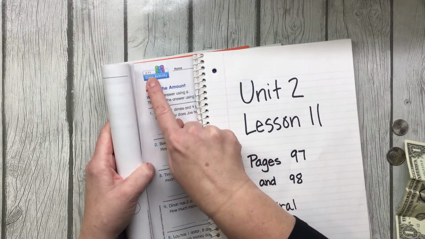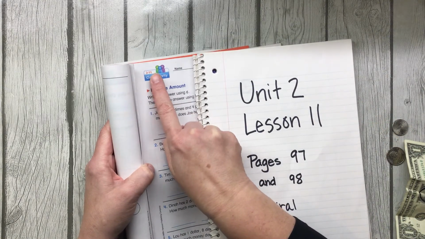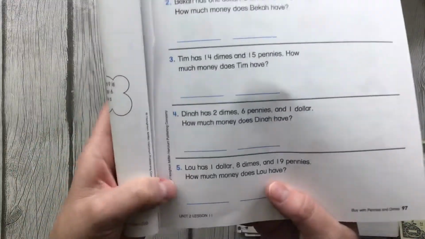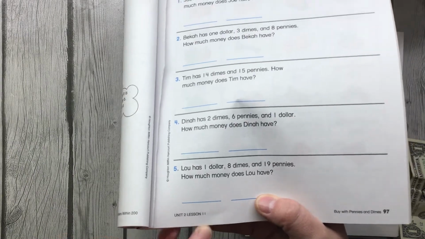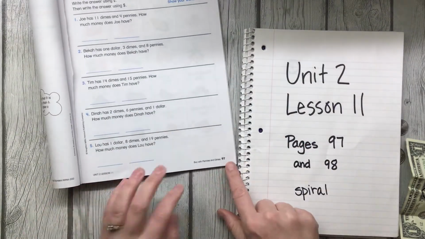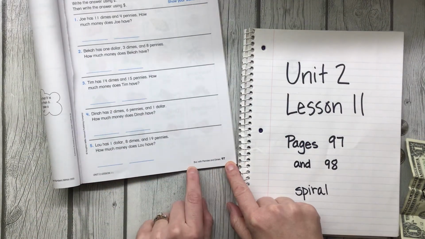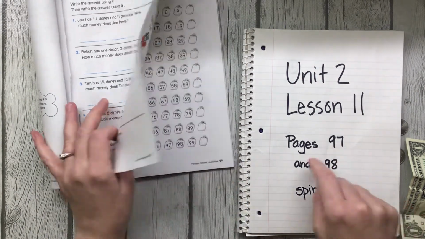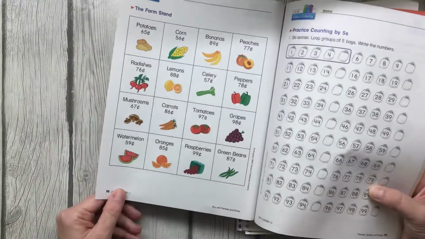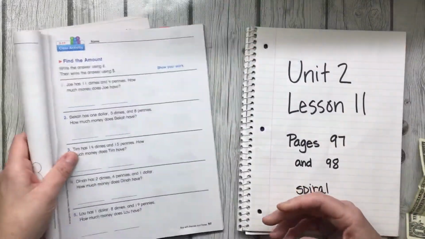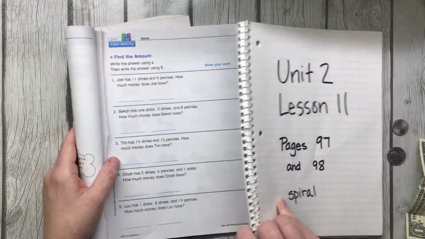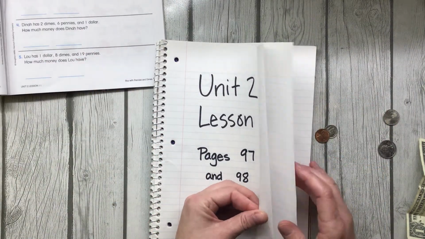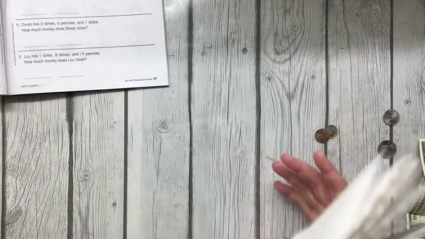So if I ever tell you to look for the unit and the lesson on the top, that's where you need to look. And on the bottom, it says it right here too, Unit 2, Lesson 11. Right here is the page number, and it tells us what we're doing. Buy with pennies and dimes, page 97 and page 98. So those are the two pages that you need to have today. We are going to start in our spiral though, so make sure you have those things with you.